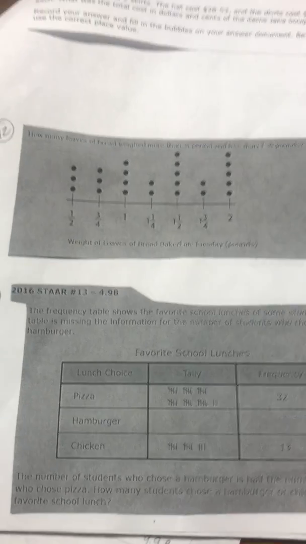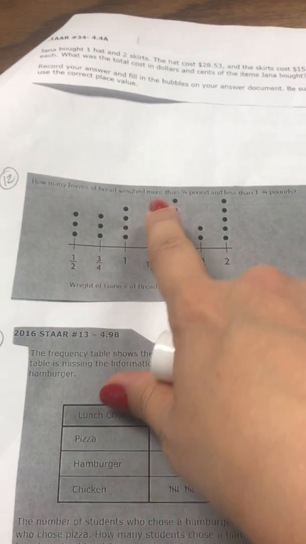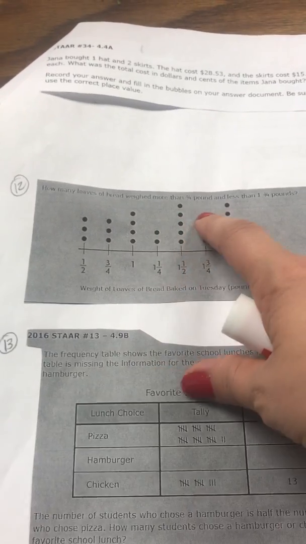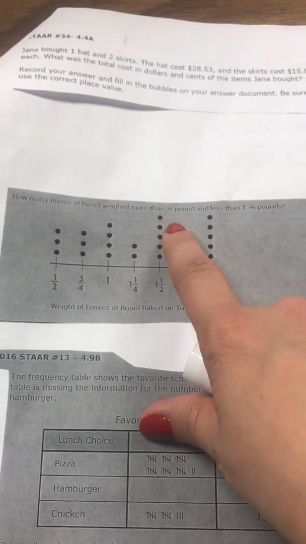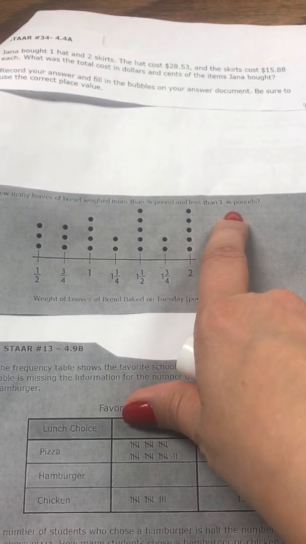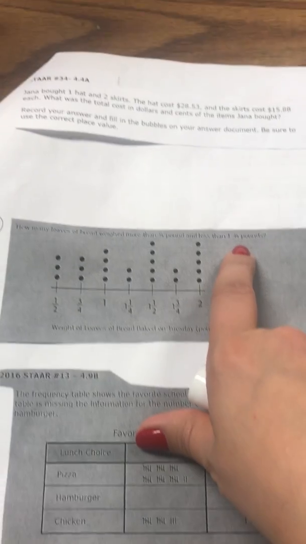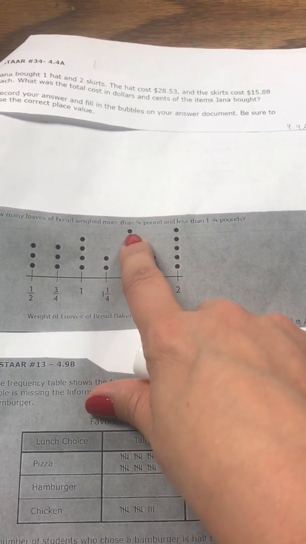Okay? All right, on number 12, it is a dot plot. And it's asking you to find how many loaves of bread weighed more than 3/4 pound, but less than 1 3/4 pound. Make sure, I know in class we talked about boxing that information. So more than 3/4.